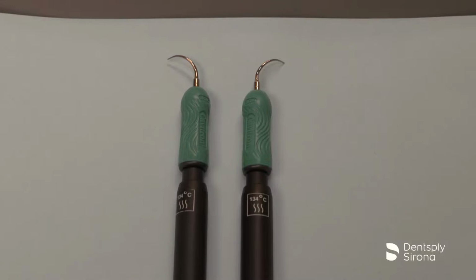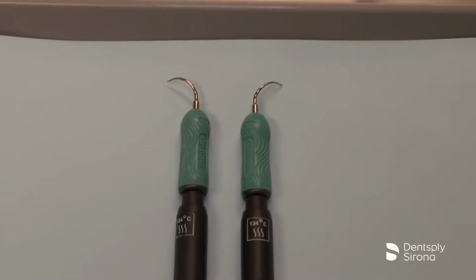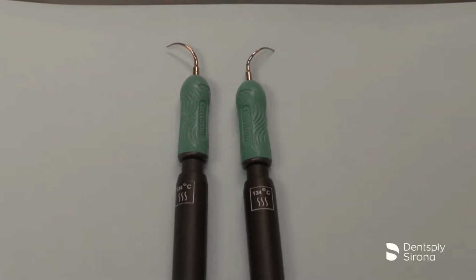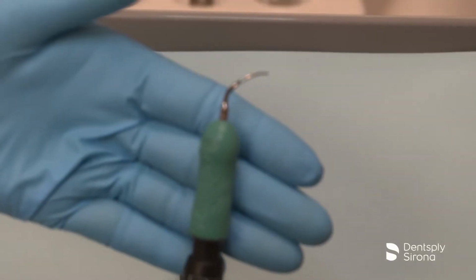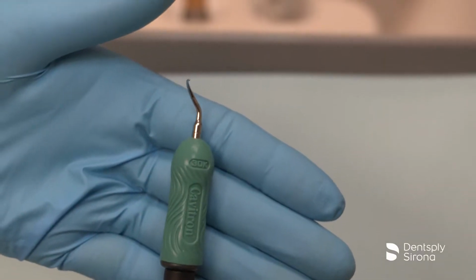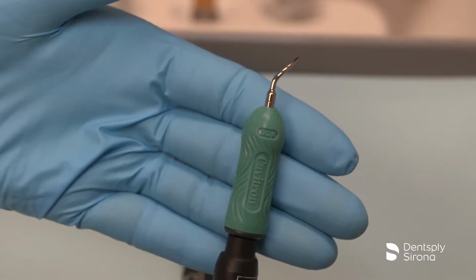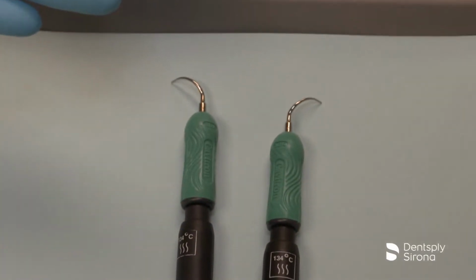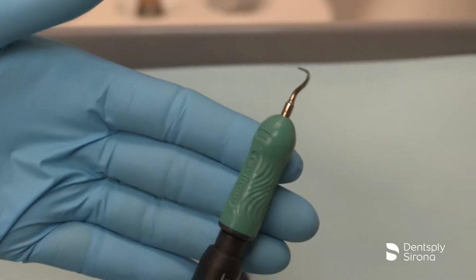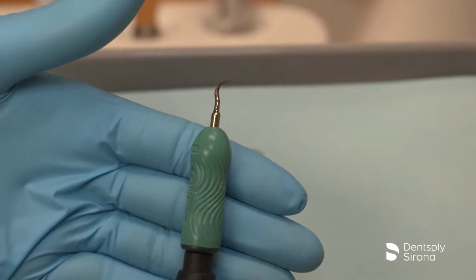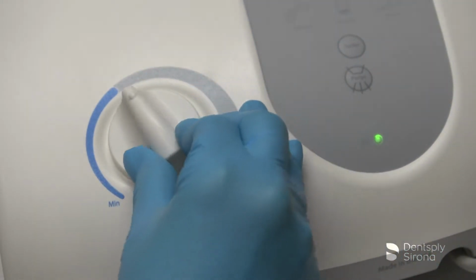This is the Cavitron FSI slimline right and left curve. They are used for fine periodontal debridement in deep pockets greater than 4 millimeters. Utilizing these inserts provides maximum access and adaptability to root anatomy, including concavities and furcations. These inserts should be used at low to medium power levels.